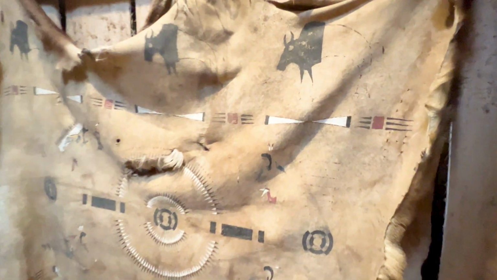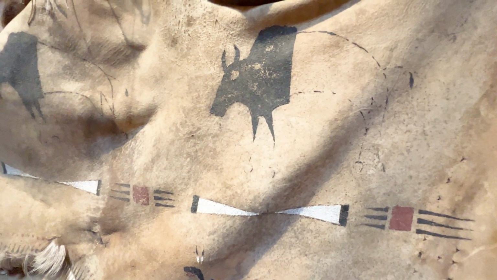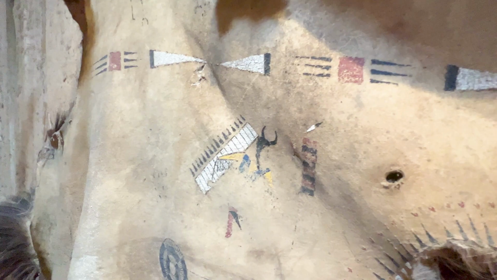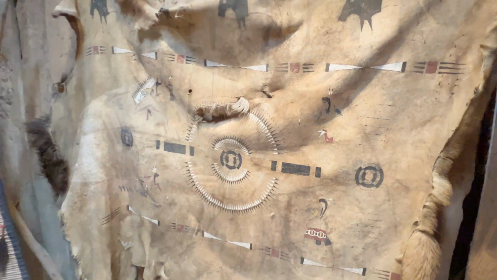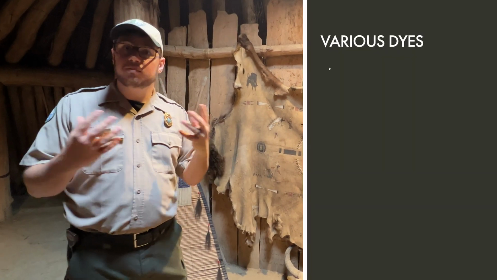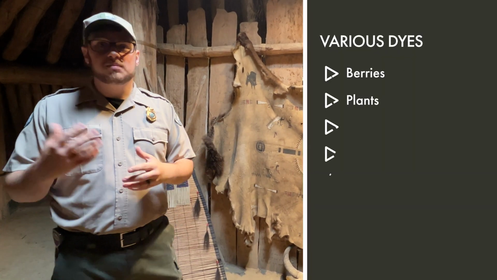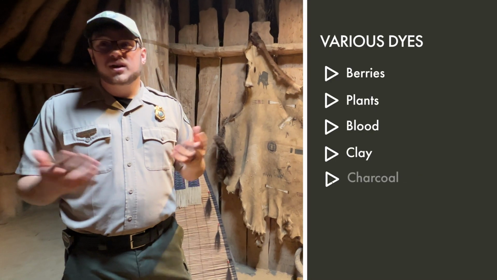Winter counts were typically made traditionally on animal hides such as a buffalo or even deer or elk. When we look at traditional winter counts that have survived into the modern day, a lot of the different dyes that were used to create a lot of the pictures and symbols on winter counts came from berries, different plants, blood, clay, charcoal, and even more.